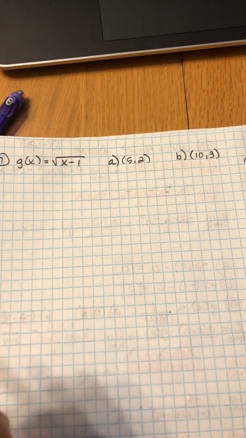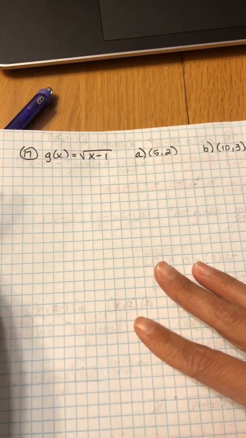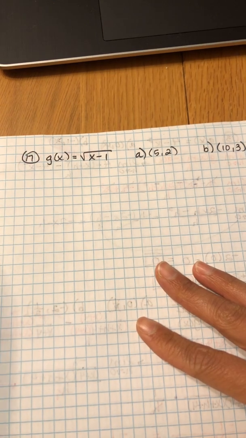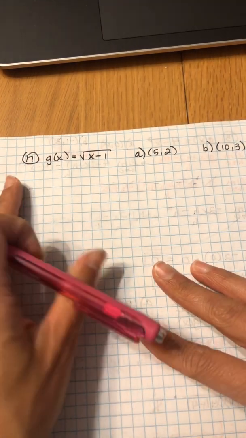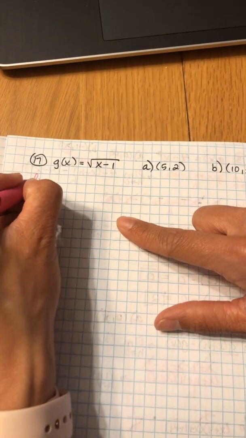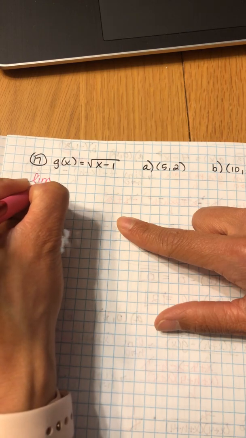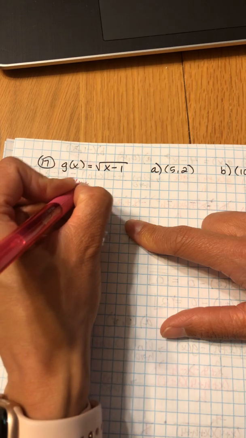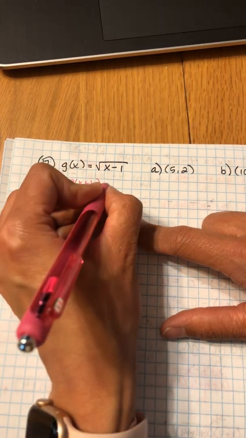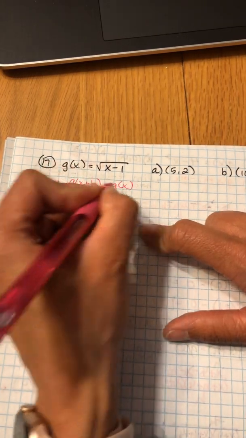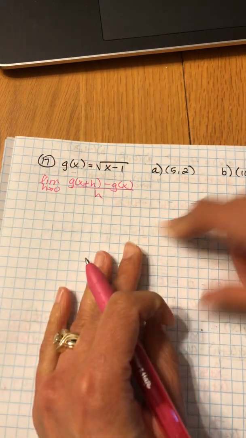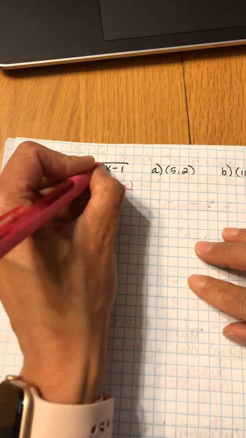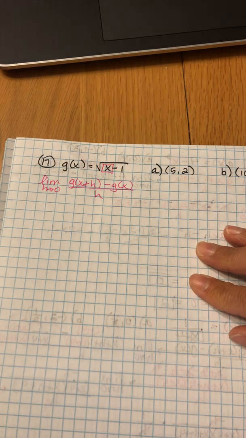All we care about is the x value again, so just keep that in mind. All right, so for this one, we're going to have the limit as h approaches 0 of g of x plus h, because we're going to have to plug that into the g function, minus the g function all over h. And this is the x that we need to substitute.